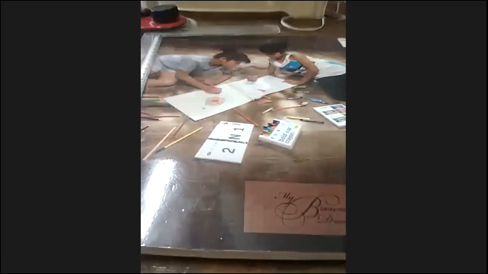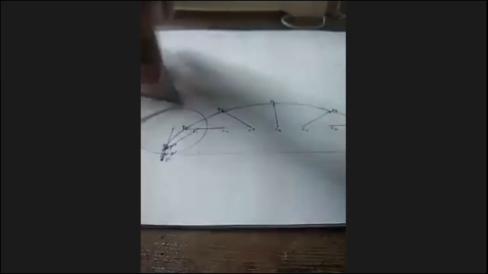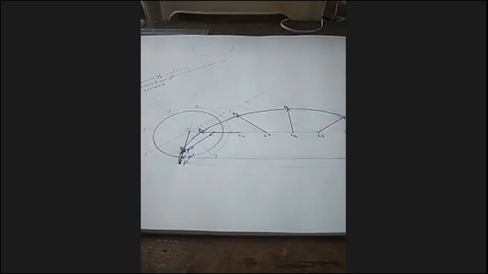Bring out your sketchbook, whatever you are having with you. My sketchbook is visible to you.